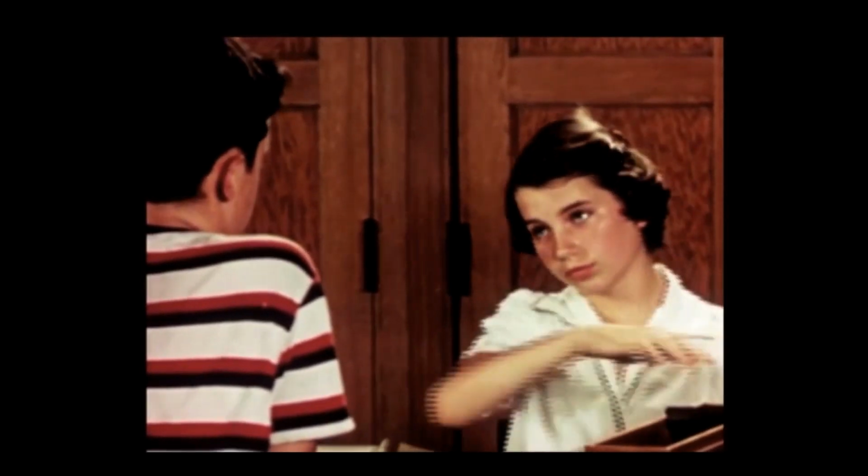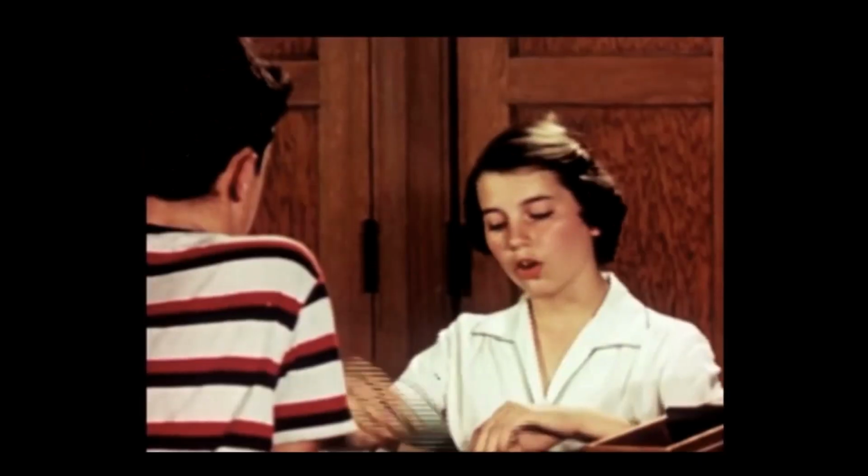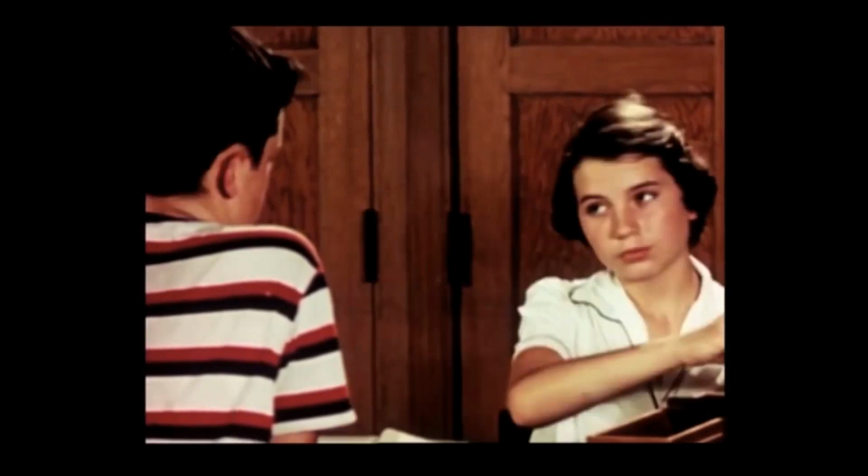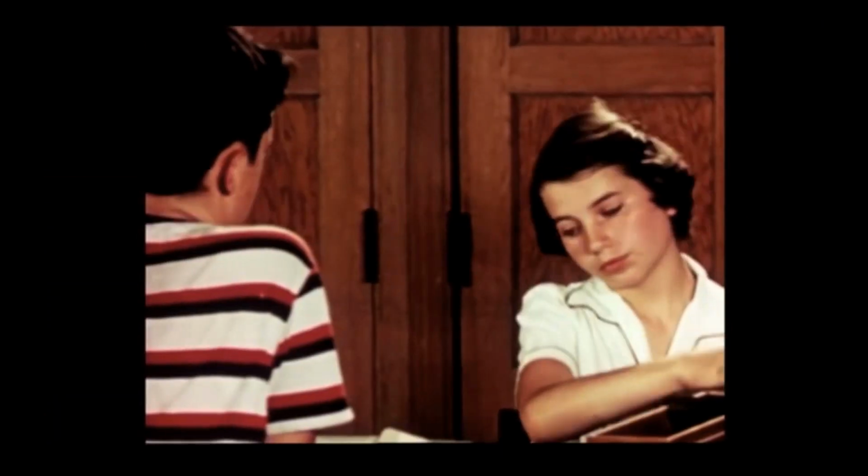Look, I need that book, and this one too, for an assignment. No, I can't. That's the rule. Look, I need that book. I'm gonna sign that book. That's the rule. Open education. Open education. Open education.